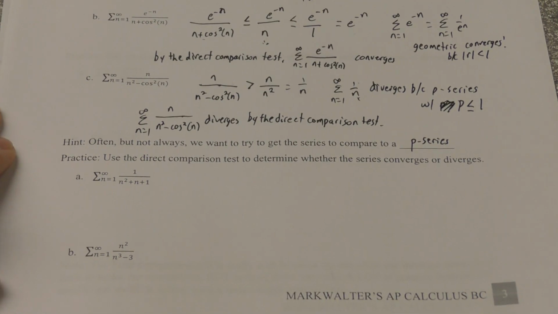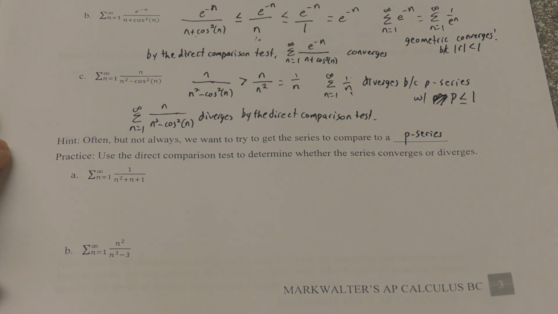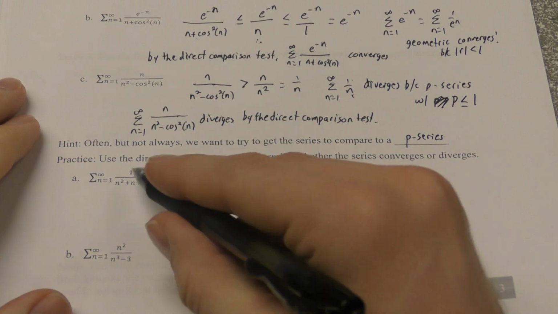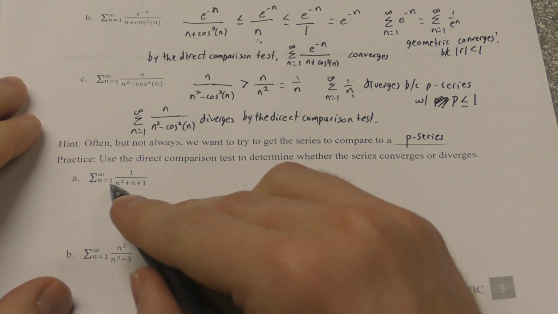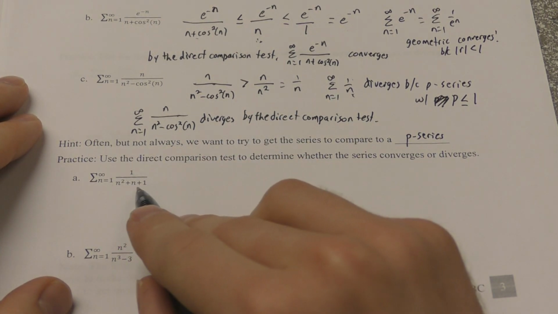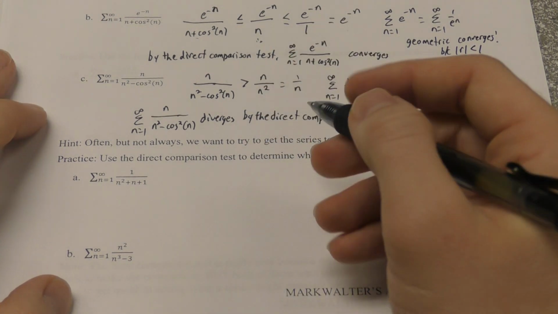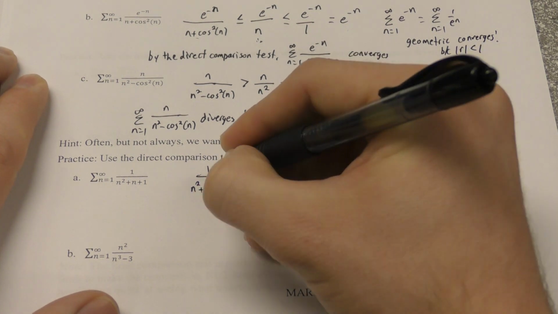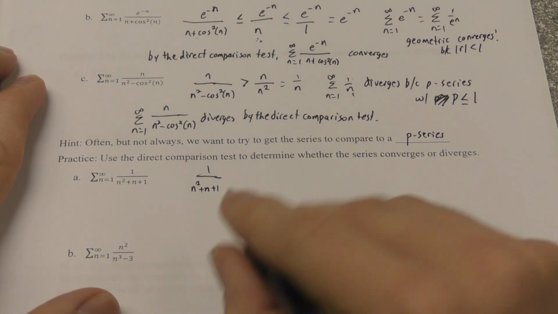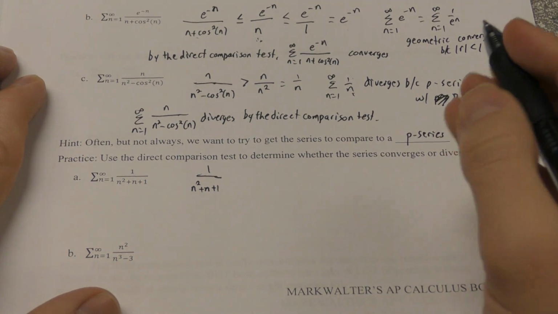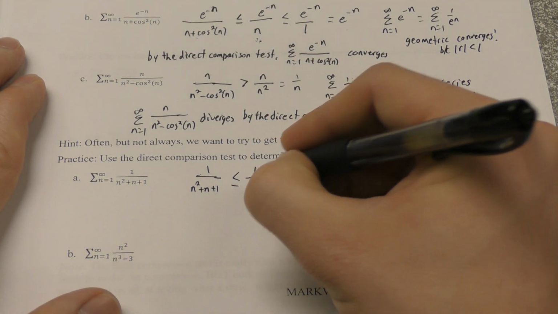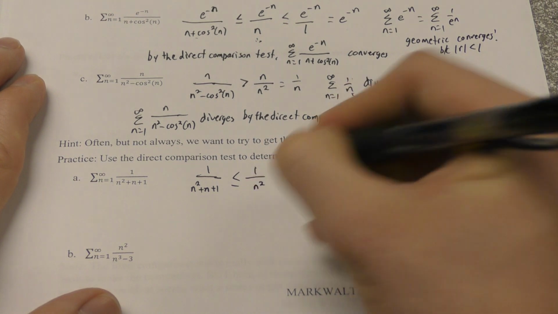Okay, here we go. So we are looking at two series, and we want to use the direct comparison test, right? 1 over n squared plus n plus 1, n is going from 1 to infinity, so this denominator is going to always be positive. Let's see, 1 over n squared plus n plus 1, what can I compare it to that will be bigger? Well, the denominator is going to be getting bigger because I'm adding stuff. So as I'm adding stuff, this is going to be less than or equal to 1 over n squared, right?